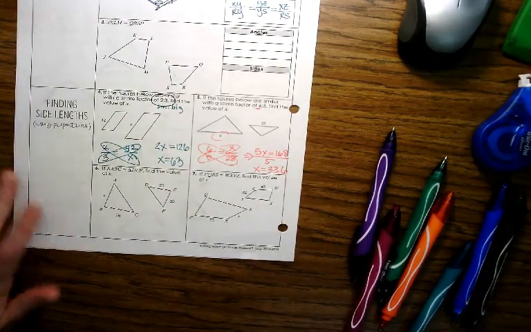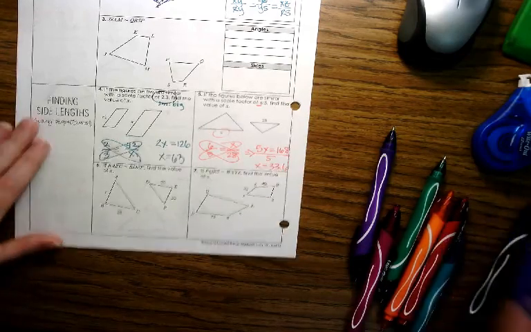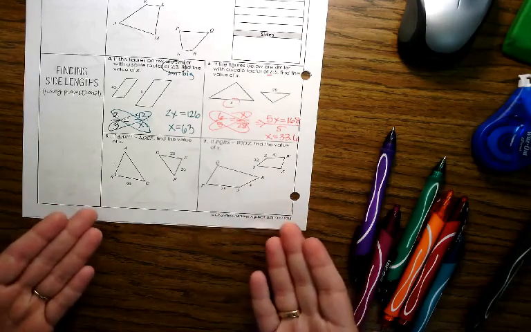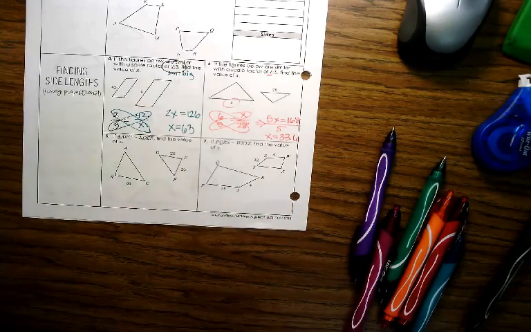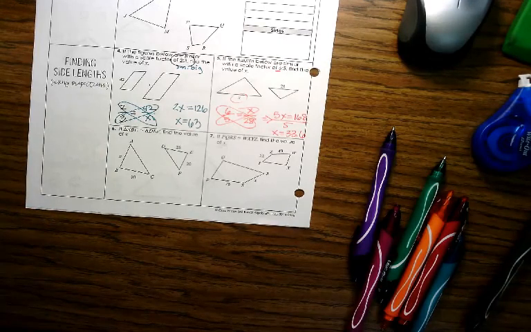Okay? Would you like to do more of them? No. Well, okay, what would be different about 6? Did I tell you the scale factor? No. If I didn't give you the scale factor, how do you know how to build it?